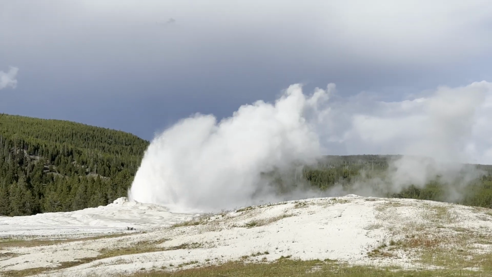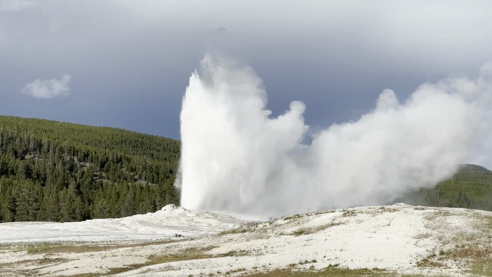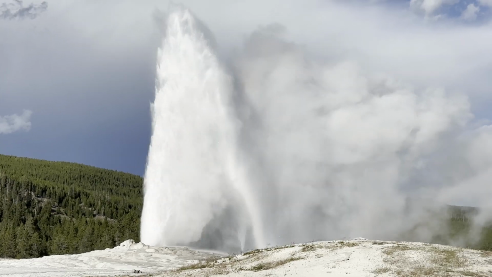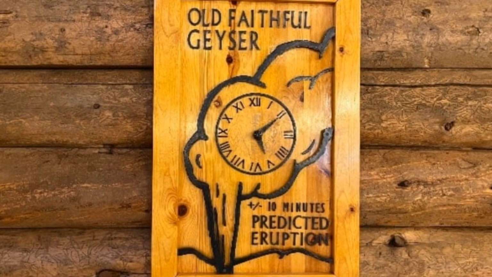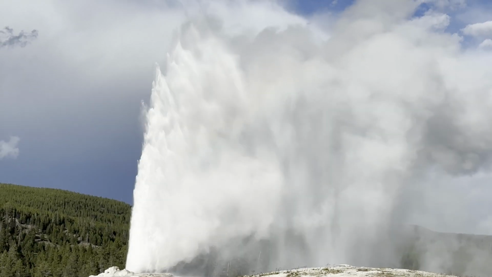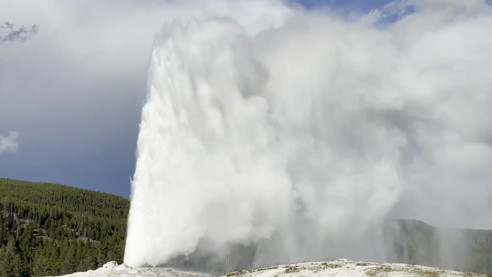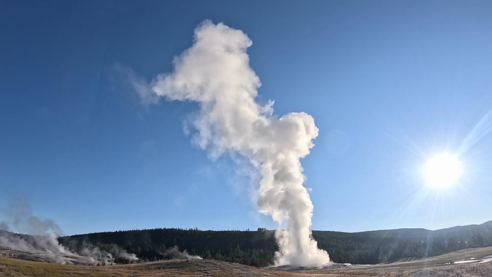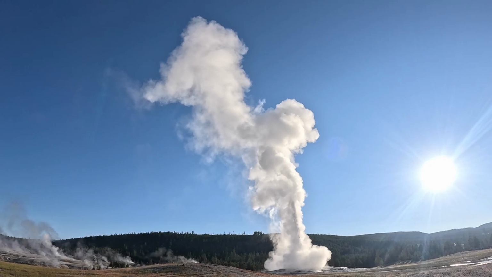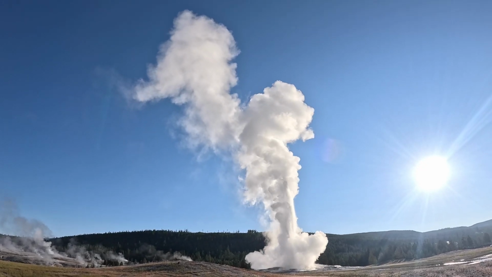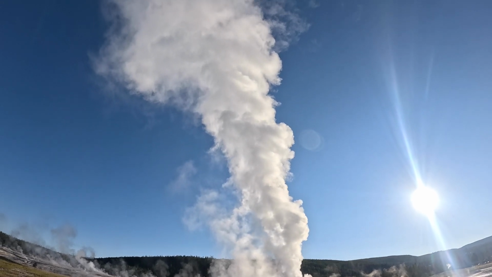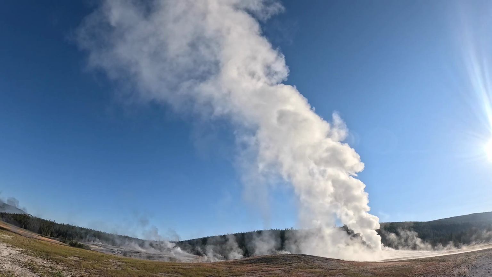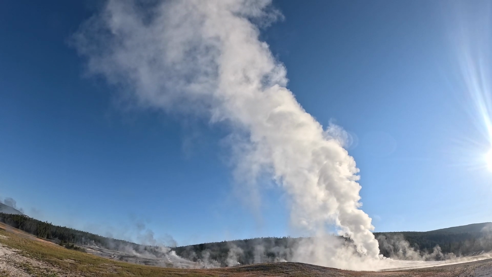Old Faithful is one of the most famous geysers. It erupts approximately every 60 to 110 minutes. At the front desk of the Old Faithful Inn, there is a clock that tells you when they expect the next eruption to occur. There's also a free app called Geyser Times that gives you eruption times for a lot of different geysers in the park. When the geyser erupts, it typically lasts about 1.5 to 5 minutes. The eruptions can reach 106 to 180 feet tall, or 32 to 56 meters.